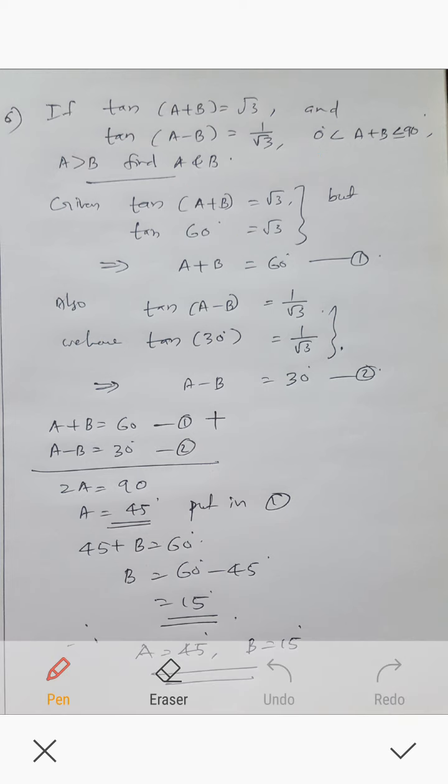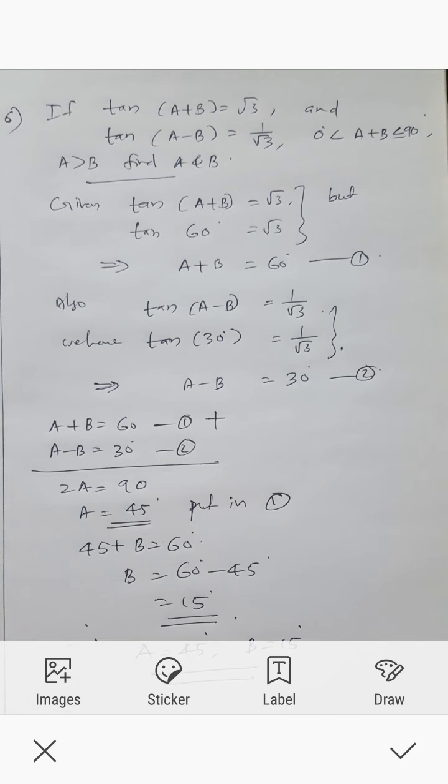Similarly, take the second one. We are given tan (a minus b) equal to 1 by root 3. We have studied that tan 30 is 1 by root 3. So by combining these two we can say a minus b equal to 30 degree. So we have got two equations, a plus b equal to 60 degree and a minus b equal to 30 degree, and we should solve them.